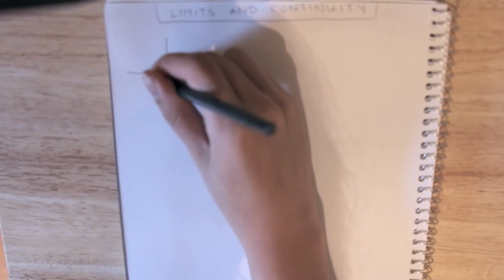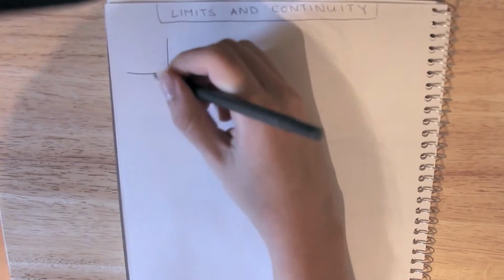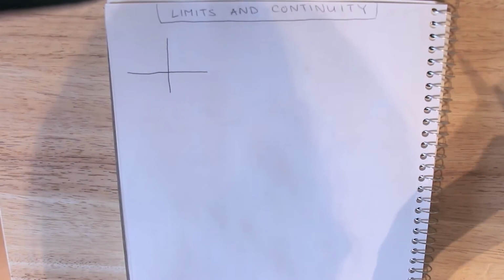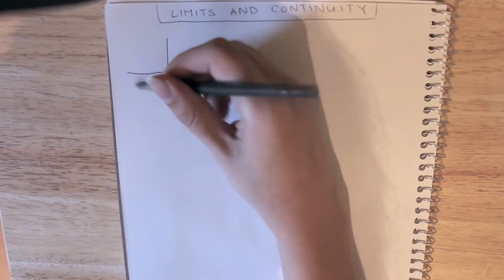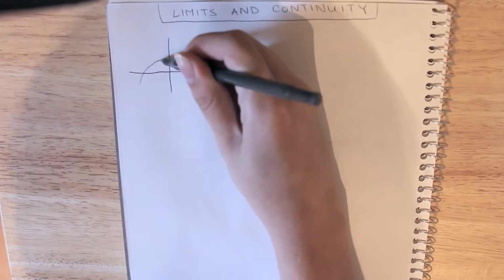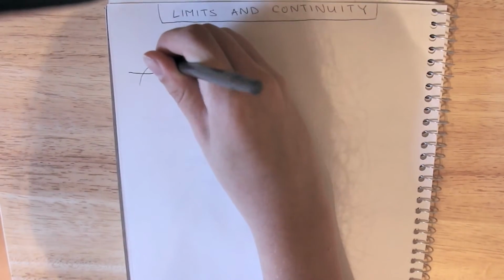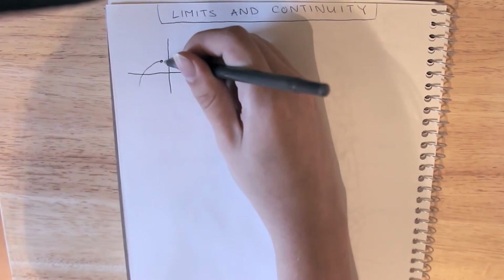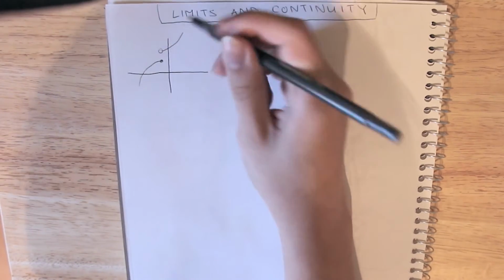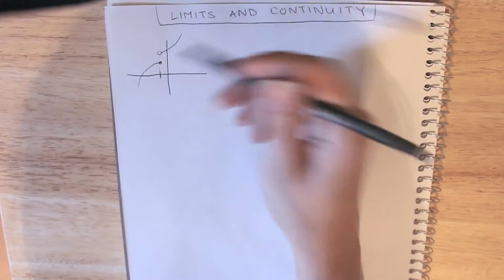Hi guys, so in this video we're going to be talking about how to tell that a limit in 3D does not exist. So remember that for our 2D limits, it wouldn't exist if it approaches something different from both sides. So say from this side it approached this value, but from this side it approached something completely different. So the limit at this point definitely wouldn't exist.